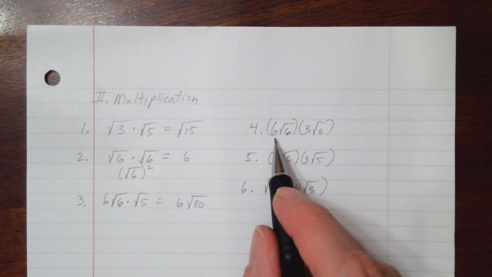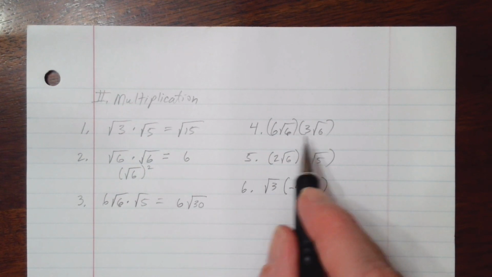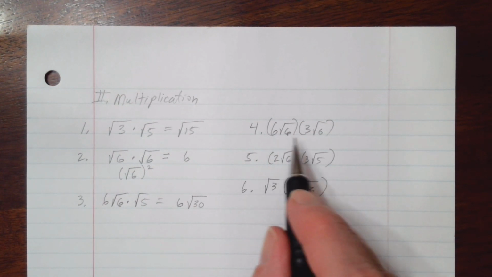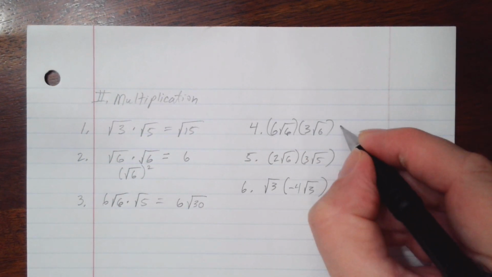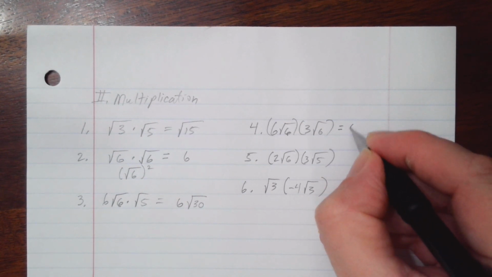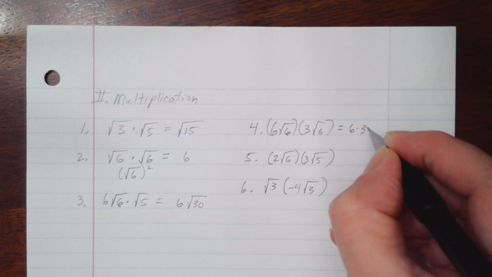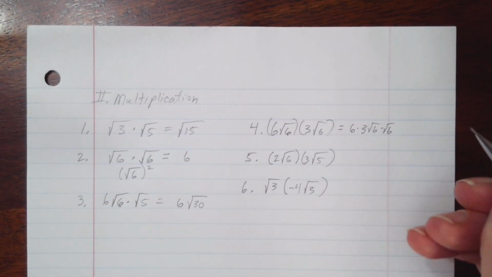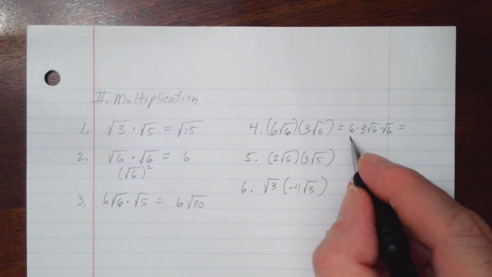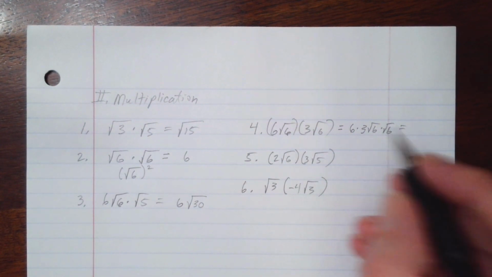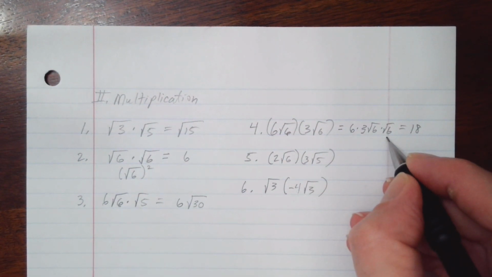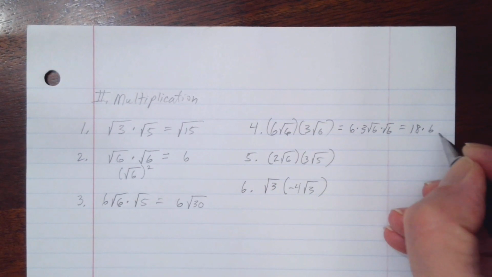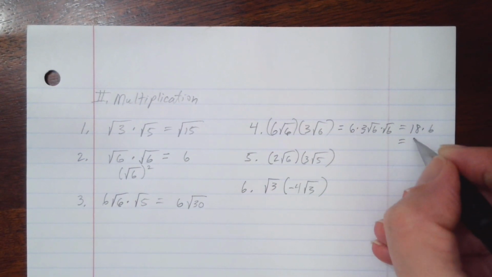All right, so now, again, this is all multiplication. It looks like we have a radical expression times a radical expression, but this is 6 times the square root of 6, and this is 3 times the square root of 6. So since I'm multiplying 4 numbers, I know I can multiply in whatever order I want. Let's put the numbers together and the radicals together. Now we know that 6 times 3 is 18. We also know that the square root of 6 times the square root of 6 is 6. And so we're going to multiply 18 times 6, and so we get 108.